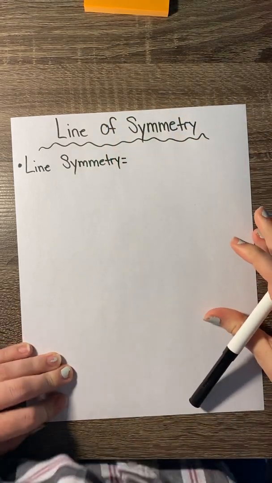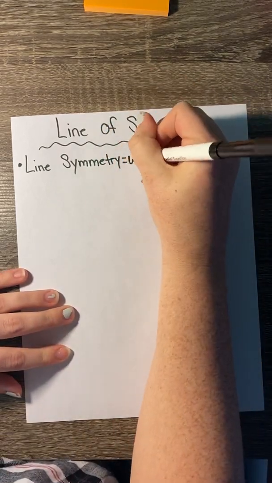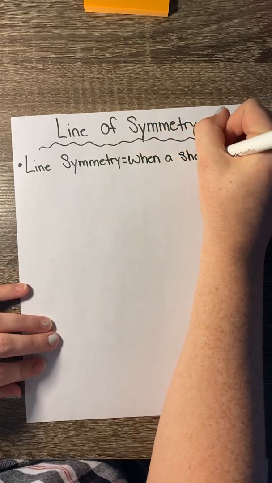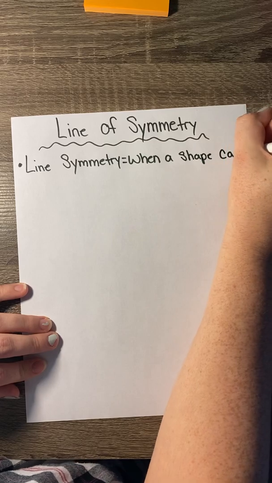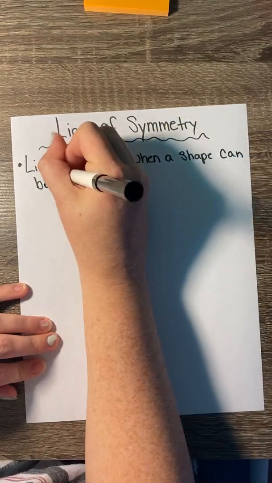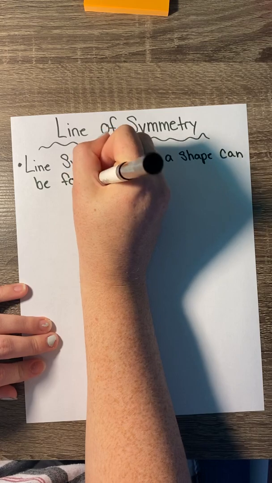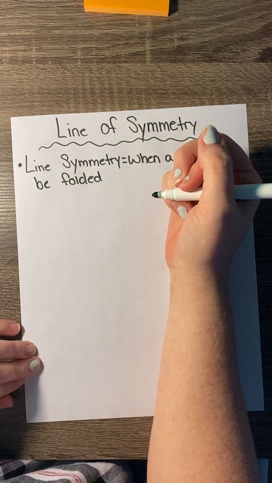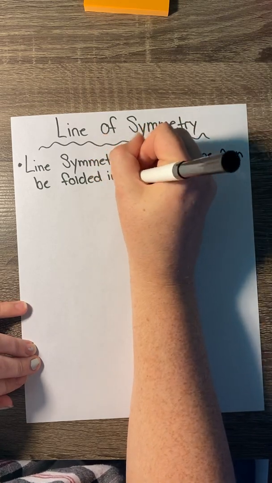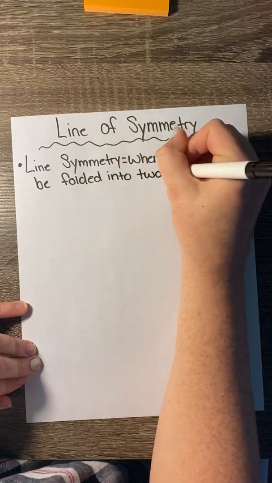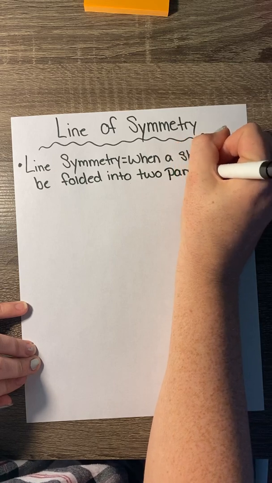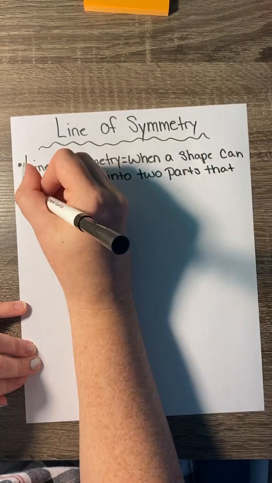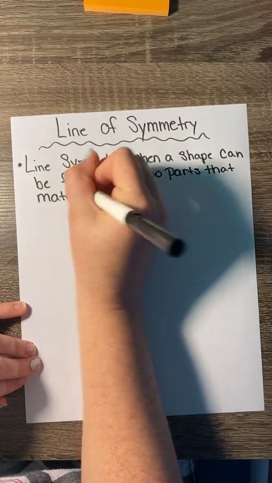Okay, so line symmetry is when a shape, so a square, circle, or rectangle, can be folded into two parts that match exactly.